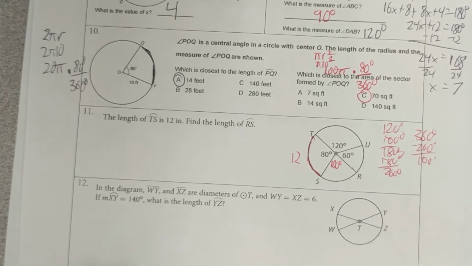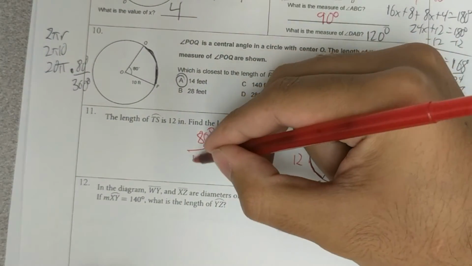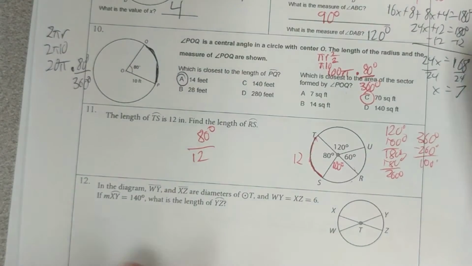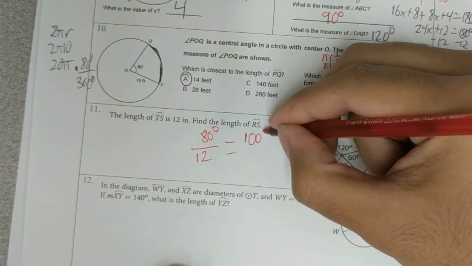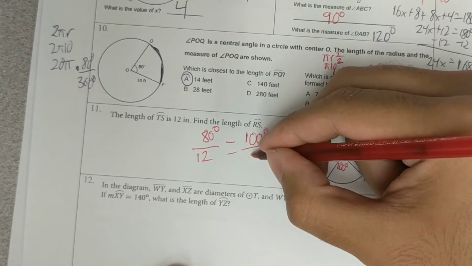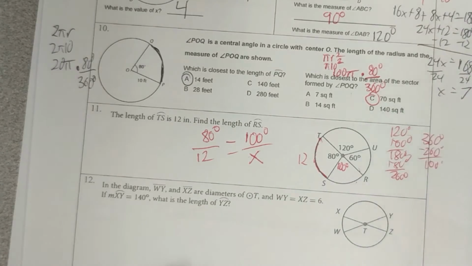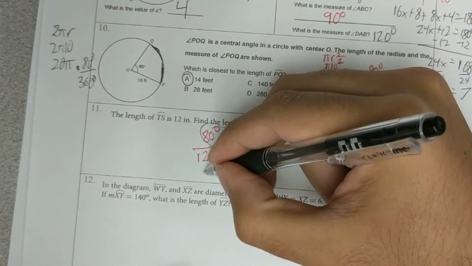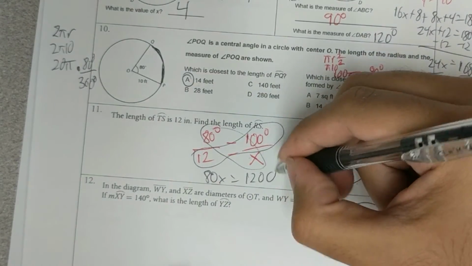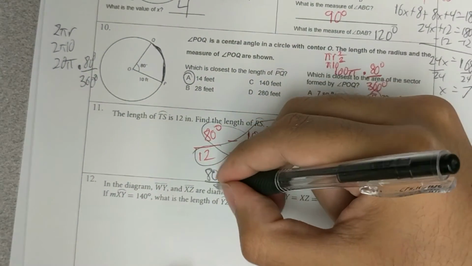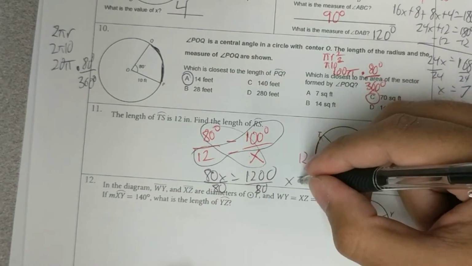Okay, so an 80-degree angle led to a 12-degree arc. So then I want to know 100-degree angle leads to what arc? Okay, so I cross multiply. 80x equals 12 times 100, and then divide both sides by 80. So x would equal 15.